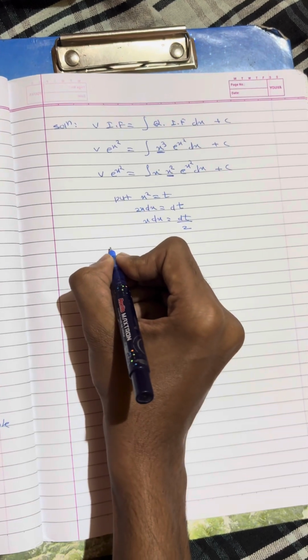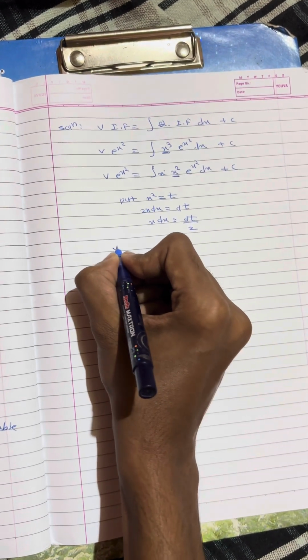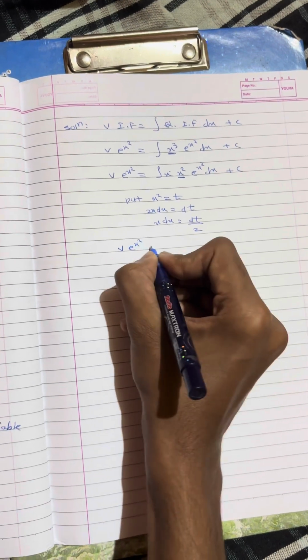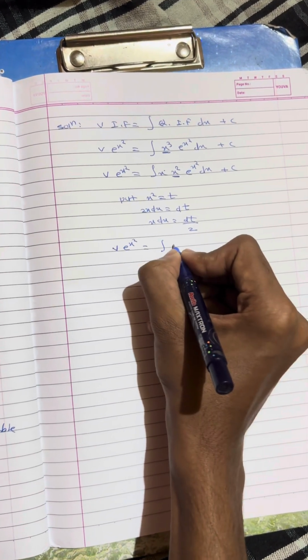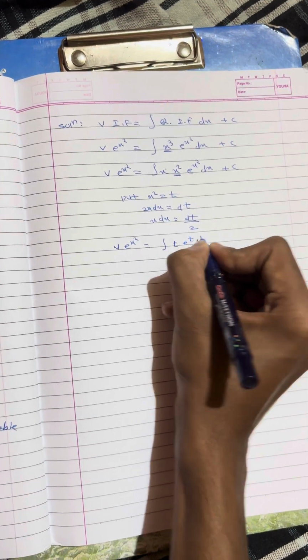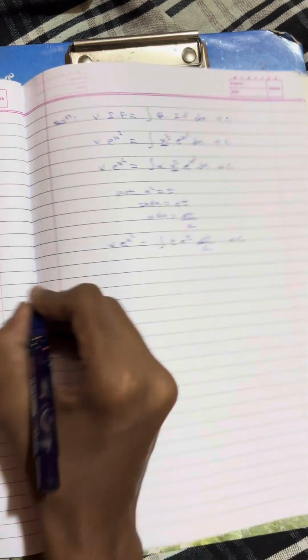So let's put these values: v e raised to x square equal to integral of t e raised to t dt by 2 plus c.